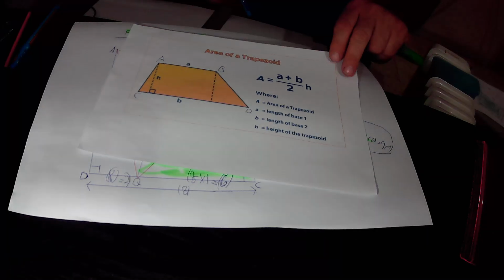So we can implement the equation that gives us the area of trapezoid ABCD.